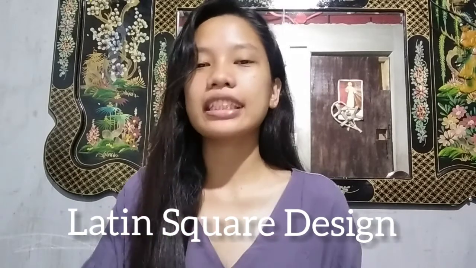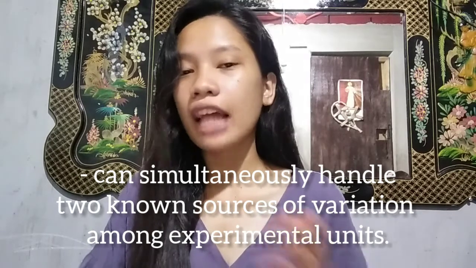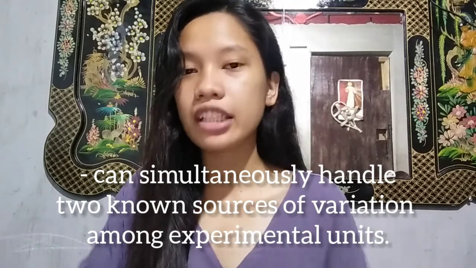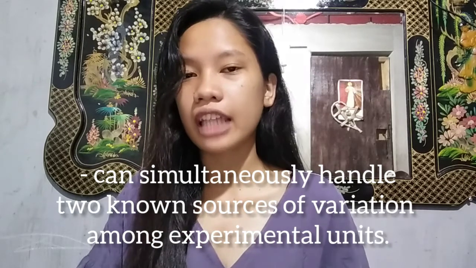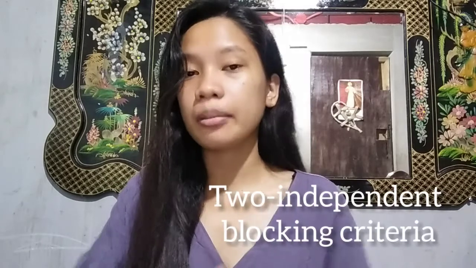So now I will be discussing one of the experimental designs that I chose, which is the Latin square design. So what is Latin square design? Latin square design is one of the experimental designs that has the capacity to simultaneously handle two known sources of variation among experimental units, and it considers the sources as independent blocking criteria, compared to RCBD, where the blocking is only referred to replication.